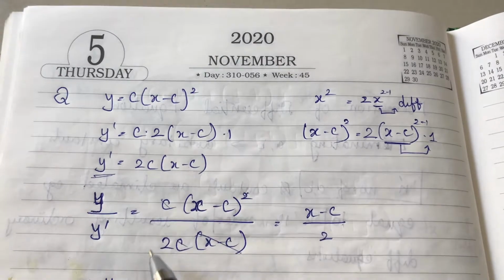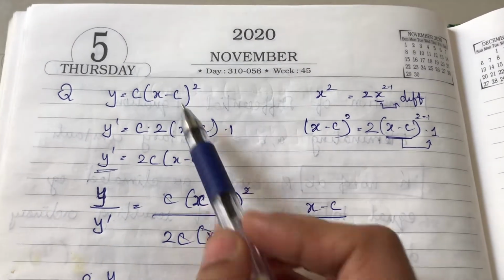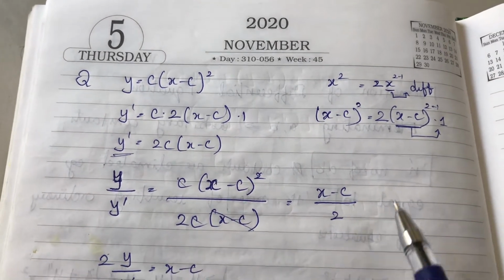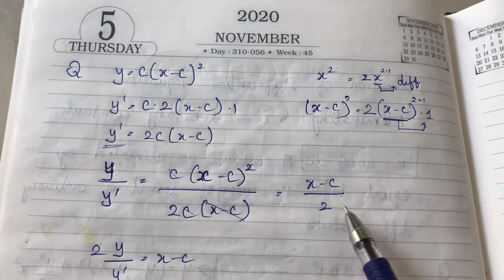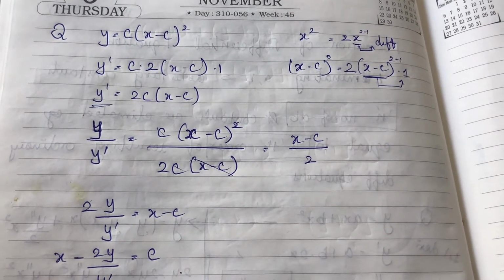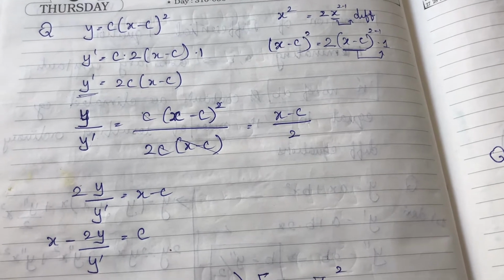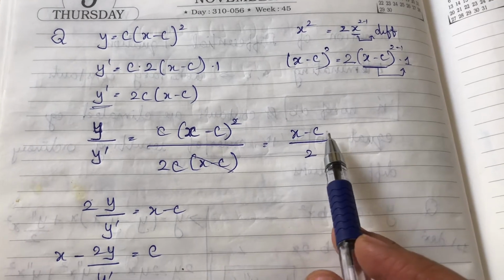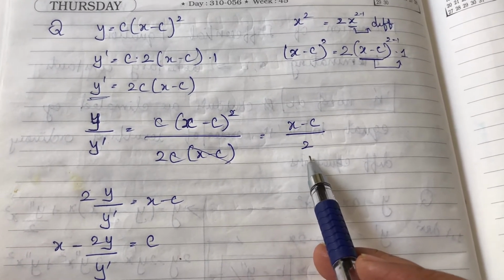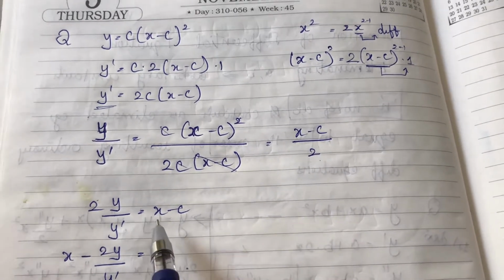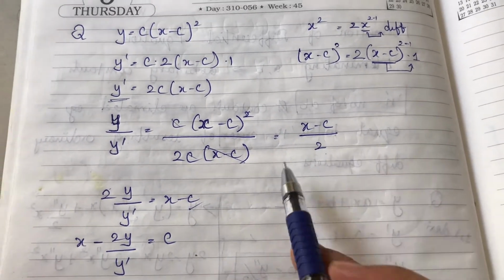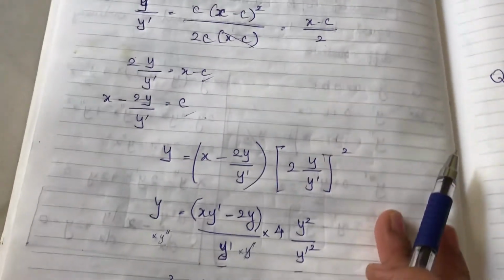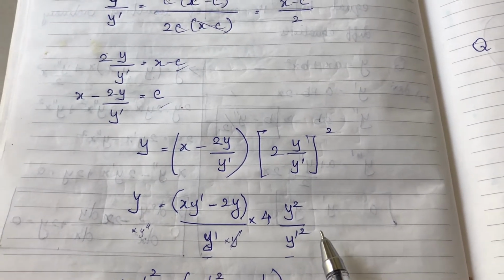Then y by y dash, I need to divide these two equations. After that, I will get x minus c equal to y by y dash, by 2. So this is the equation I have got. Then I need to find the c value here. So just replace all these things, you will get the c value. Substitute the c value in this equation and then simplify it.